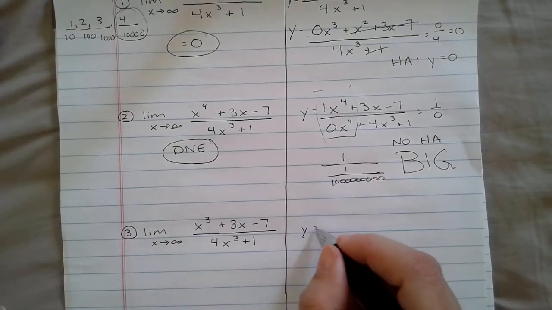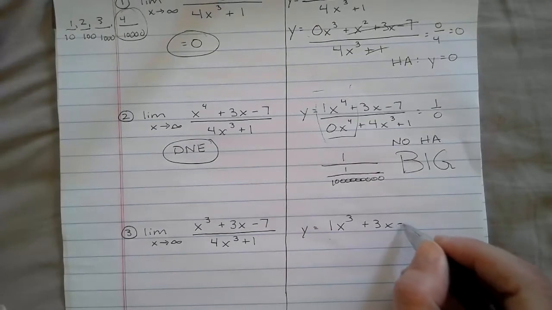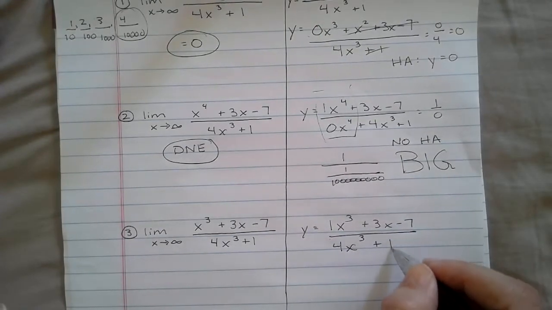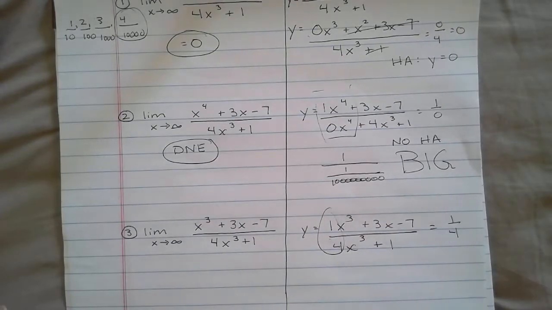I believe in Algebra 2, most of you would say you have 1x to the third, and you'd ignore this other stuff. And you would say, well, the powers are equal. I'll make a fraction out of the coefficients. And that would be your horizontal asymptote at y equals 1/4.